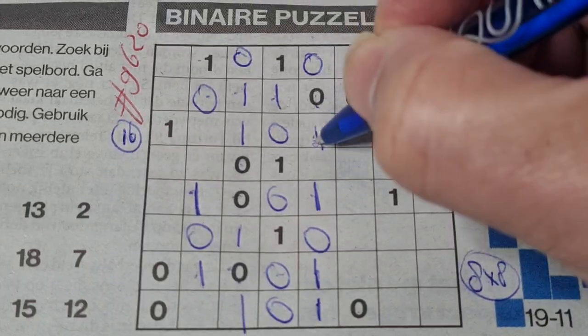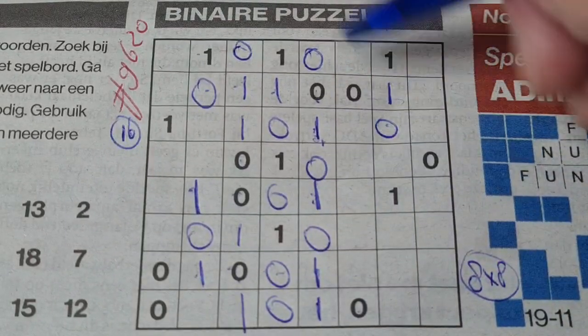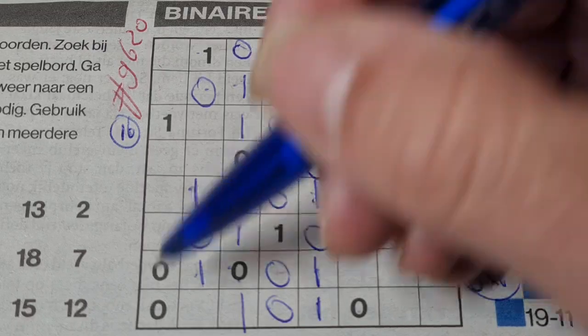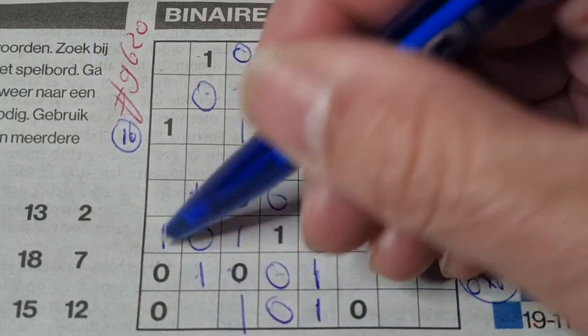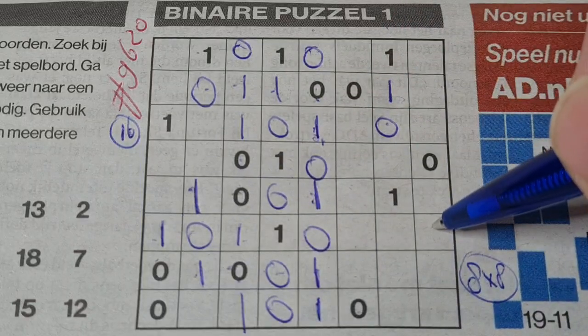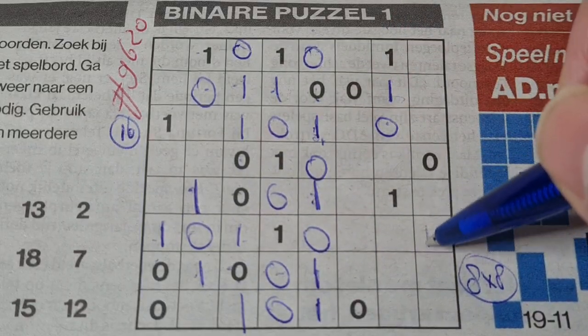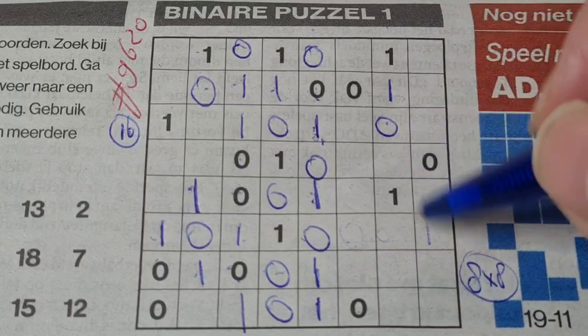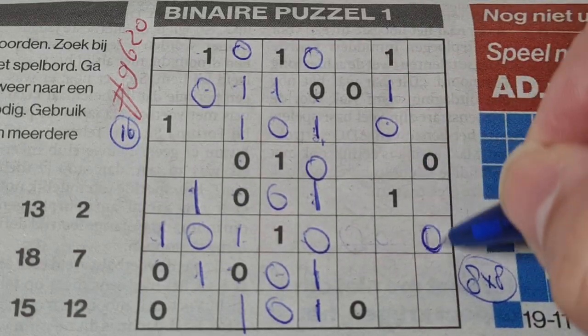Double 0s, here 1, there 1. Between the 1s comes a 0. Double 0s, here 1, there 1. 3 1s we have here in this row. If we place number 4 here, the 4th one, then we have 3 0s in a row in this row. Not allowed, one of the rules, so this can be 1, this should be no.